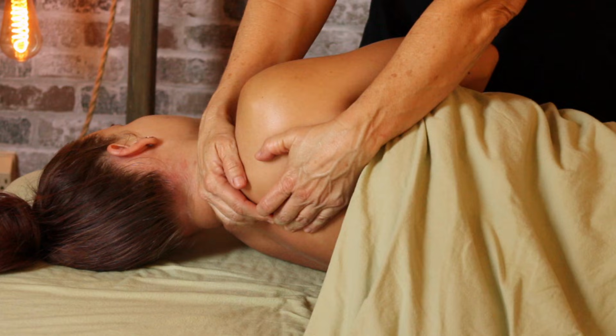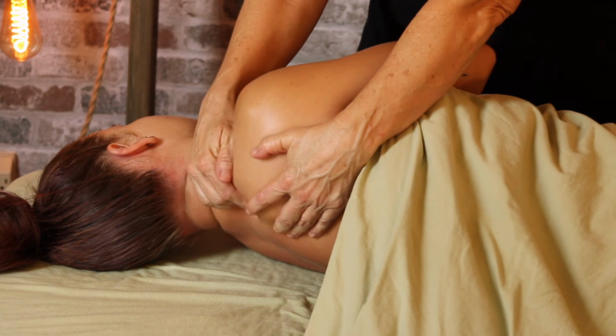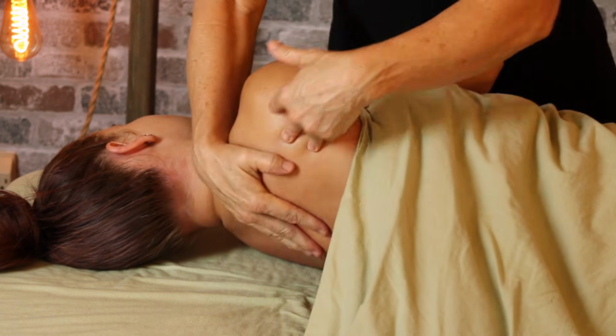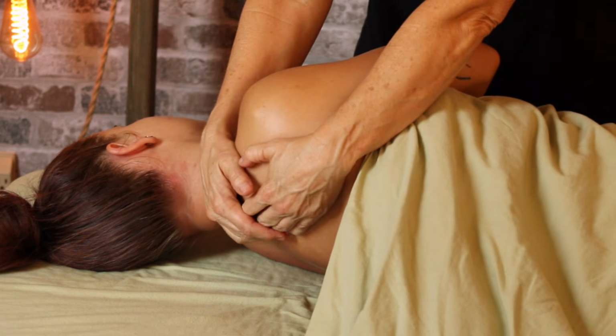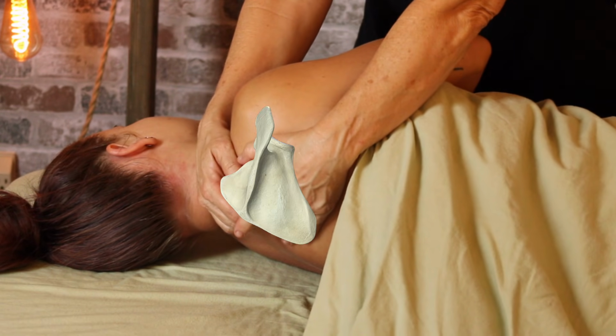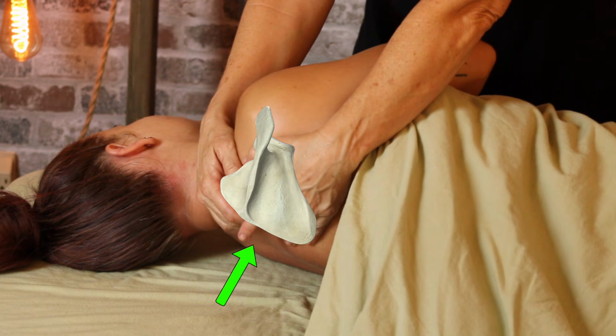Once I'm holding the weight of her shoulder and her torso in my hands, I'm bracing my own body mechanics with my thighs onto the side of the table that you can't see right now, and I'm using the fingertips of both hands to outline the medial border of the scapula. This does a bunch of things.